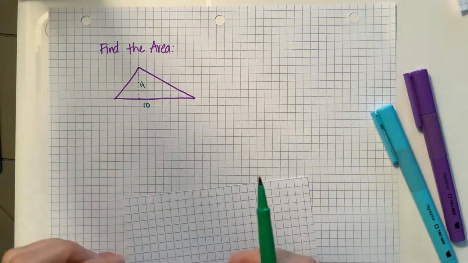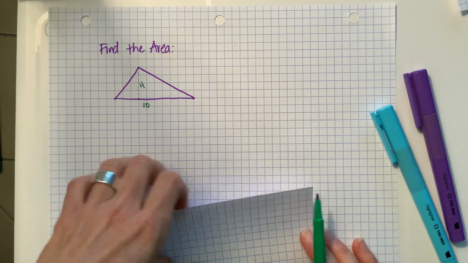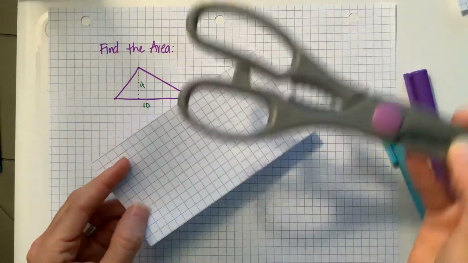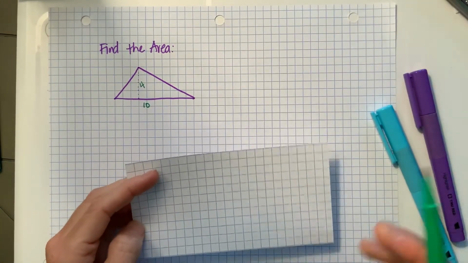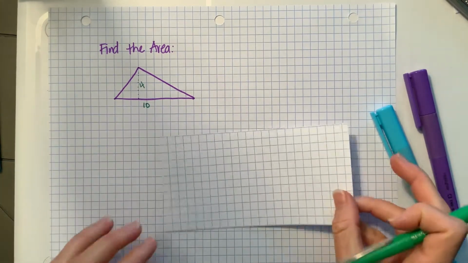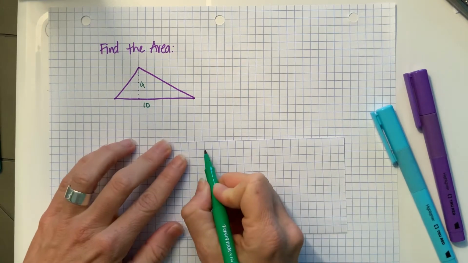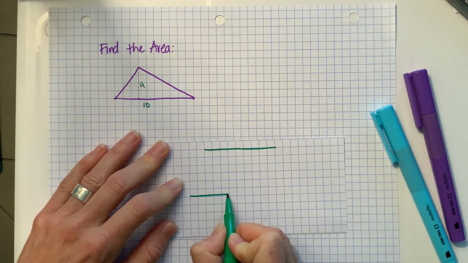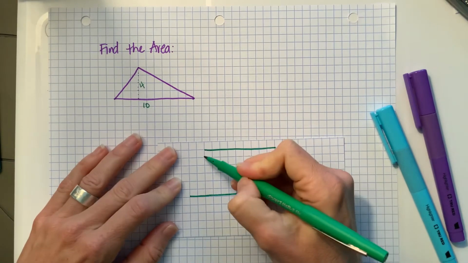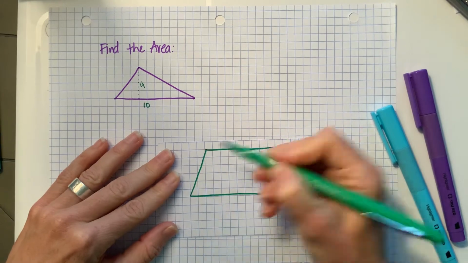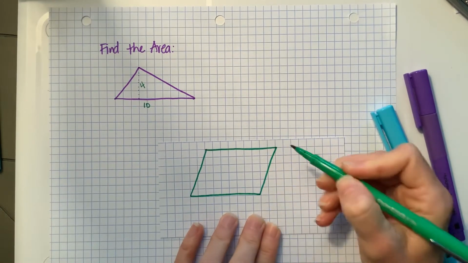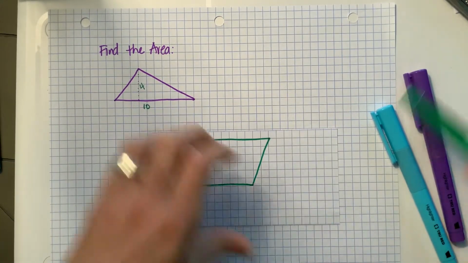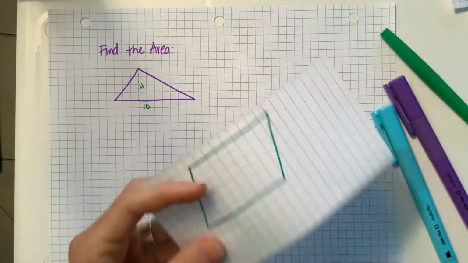Okay, so before we go into what that is, what I'd like you to do is with a random scrap piece of paper, and you're gonna need some scissors as well, I'd like you to draw a parallelogram. Any size, any dimension, it doesn't matter. Just remember that a parallelogram has 2 sets of parallel sides that are of equal length, and they're parallel to one another. Okay, so here's my parallelogram. So go ahead and pause the video while you get your parallelogram ready, and then you're going to cut it out.